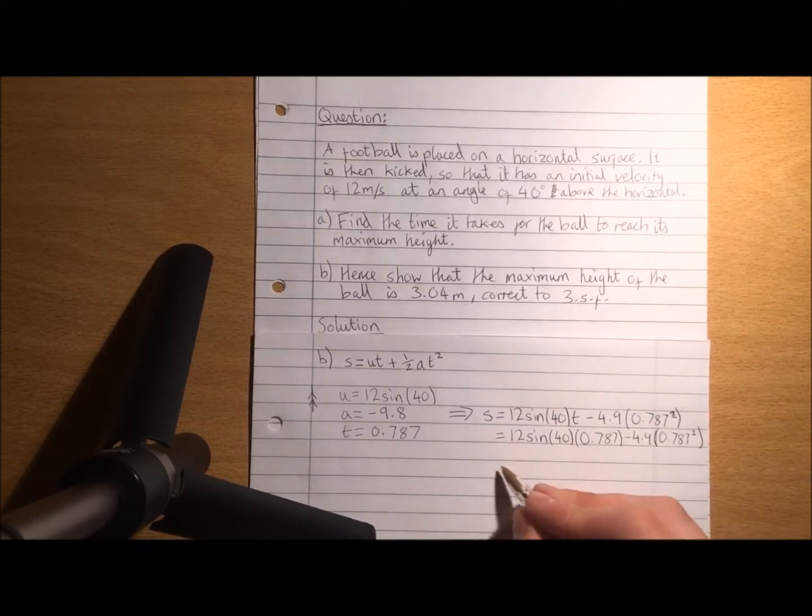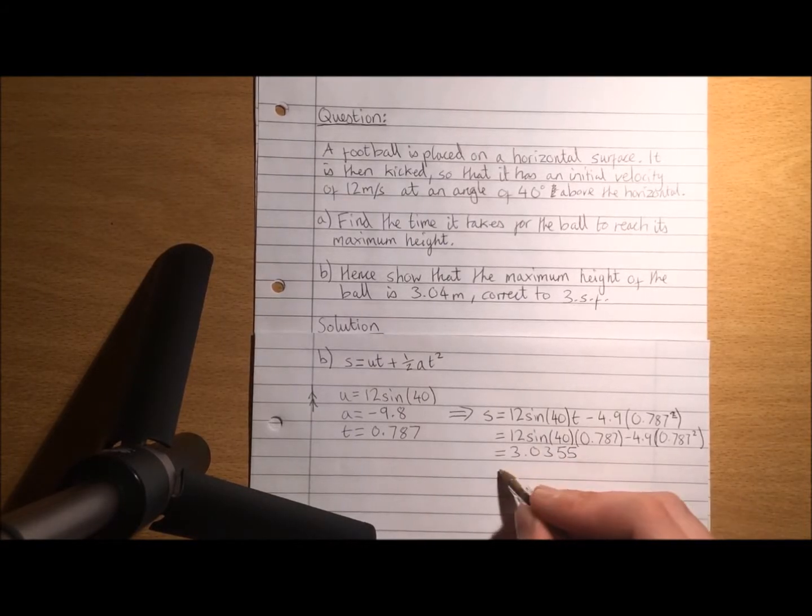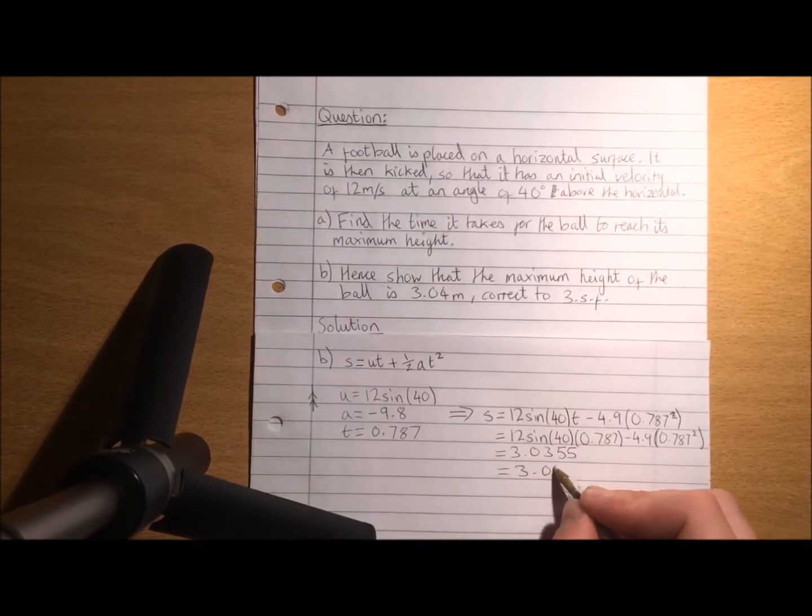Using a calculator, we can show that this is equal to 3.0355, which is 3.04 to three significant figures.